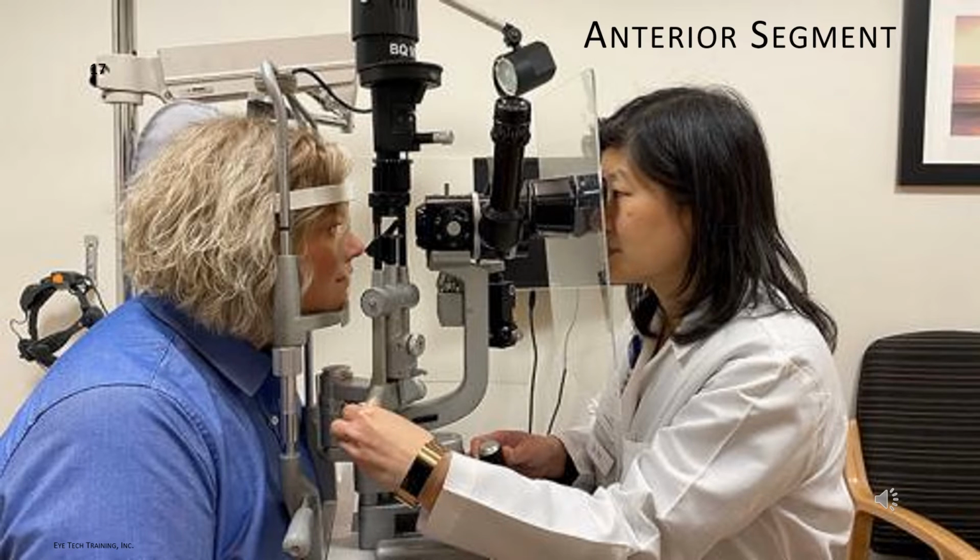During the anterior segment portion of the exam, the doctor is looking through the slit lamp without the use of any lenses. During this portion, you'll notate findings for lids and lashes, conjunctiva and sclera, iris, anterior chamber, and the lens.